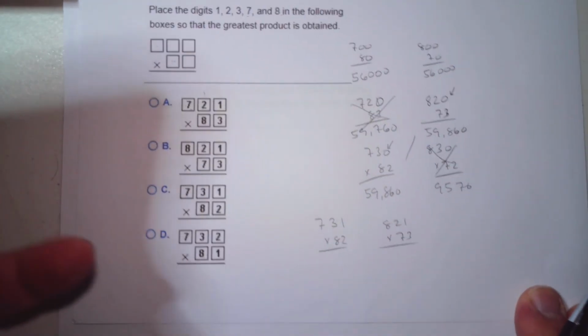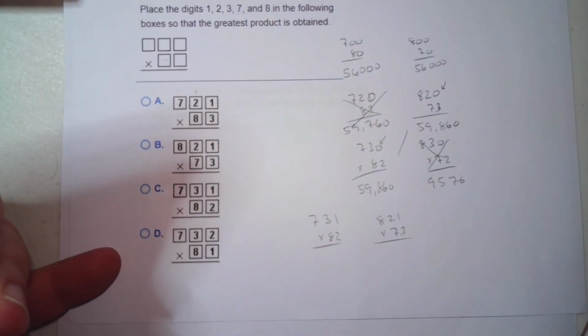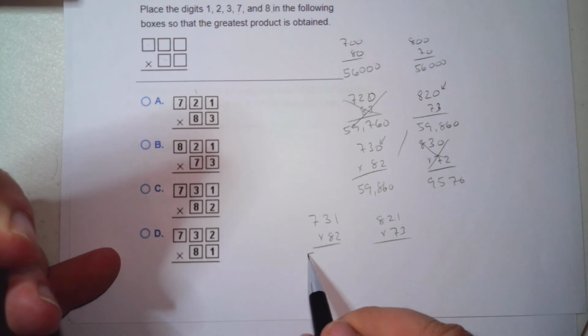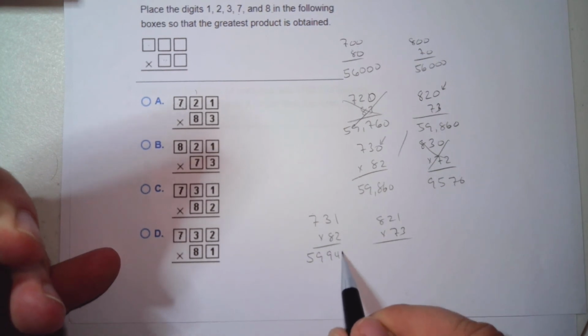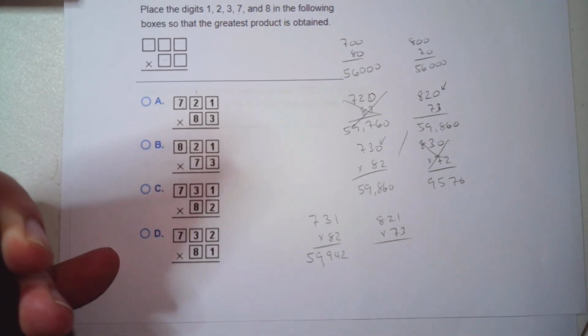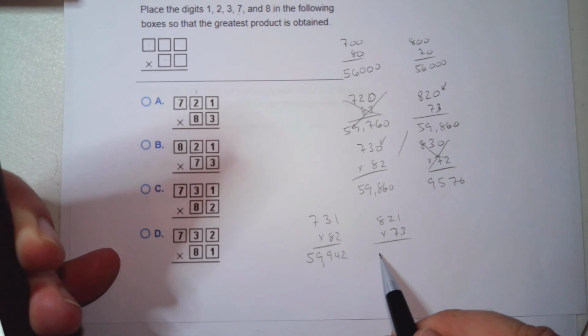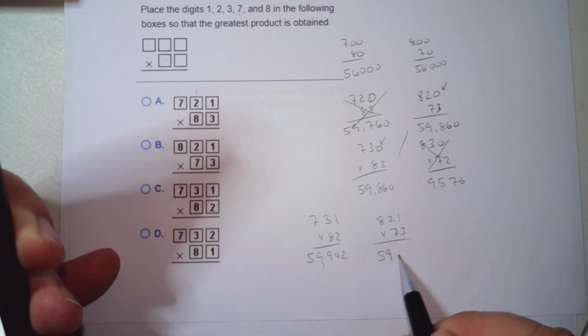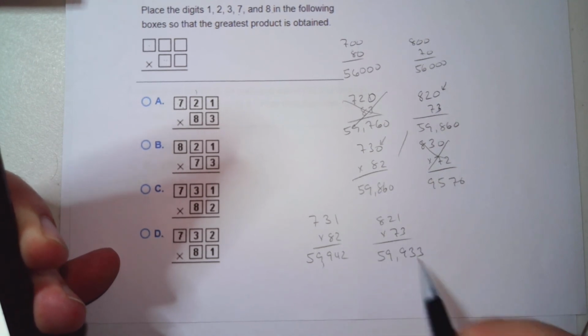So we have 731 times 82, which is 5,942. 821 times 73, 59,933.